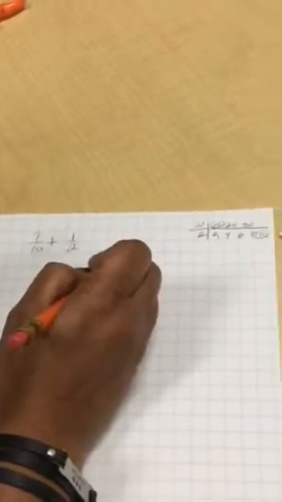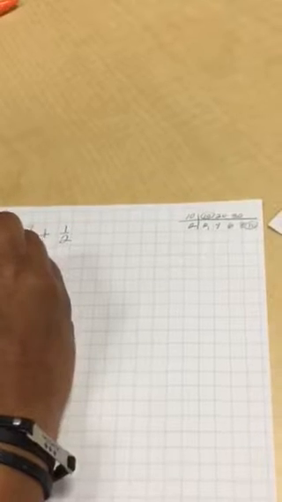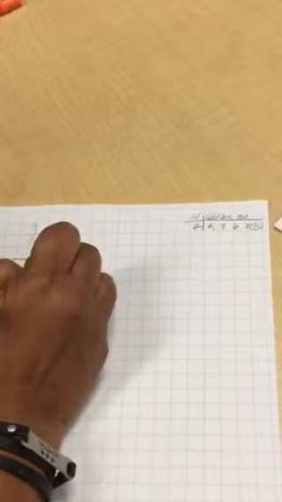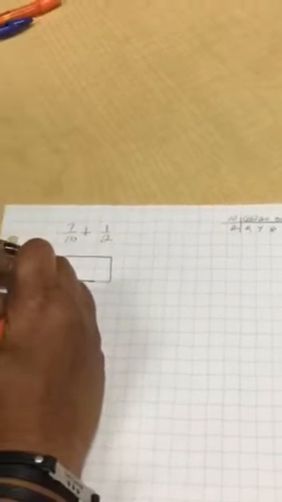So the common denominator is 10. When I'm making my grid, I'm going to make grids that have 10 boxes in them. So I'm going to do a 2 by 5, and I'll do a 5 by 2.